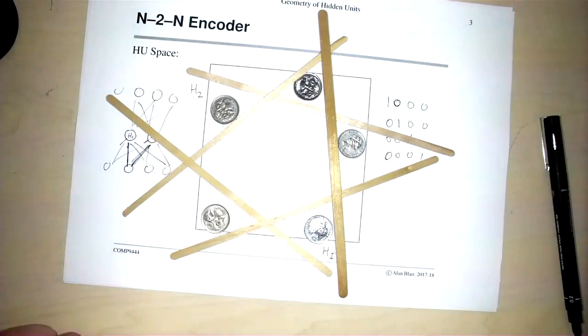Well, the hidden units are in 2 dimensions. So what you're trying to do is take a 5-dimensional input and squash it into 2 dimensions and then expand it out again. What's the point of doing this?